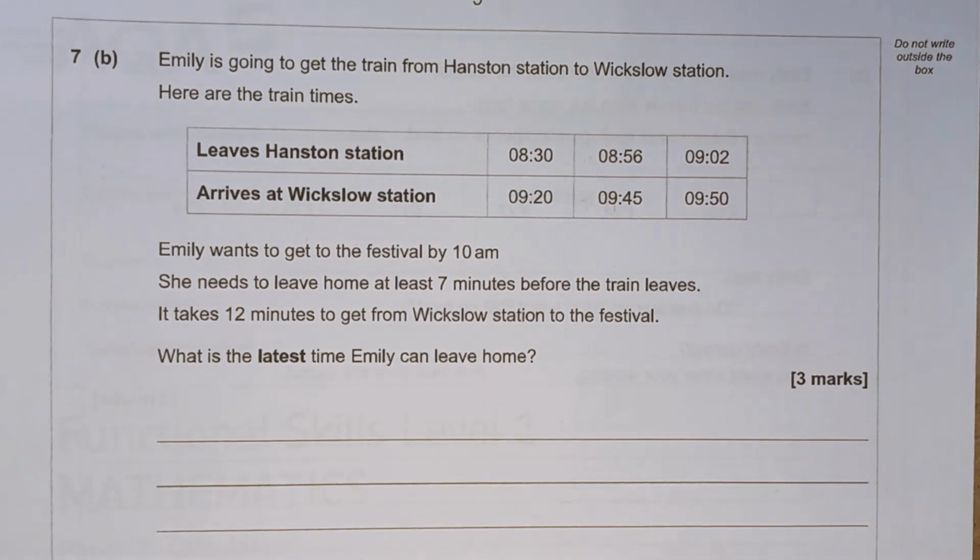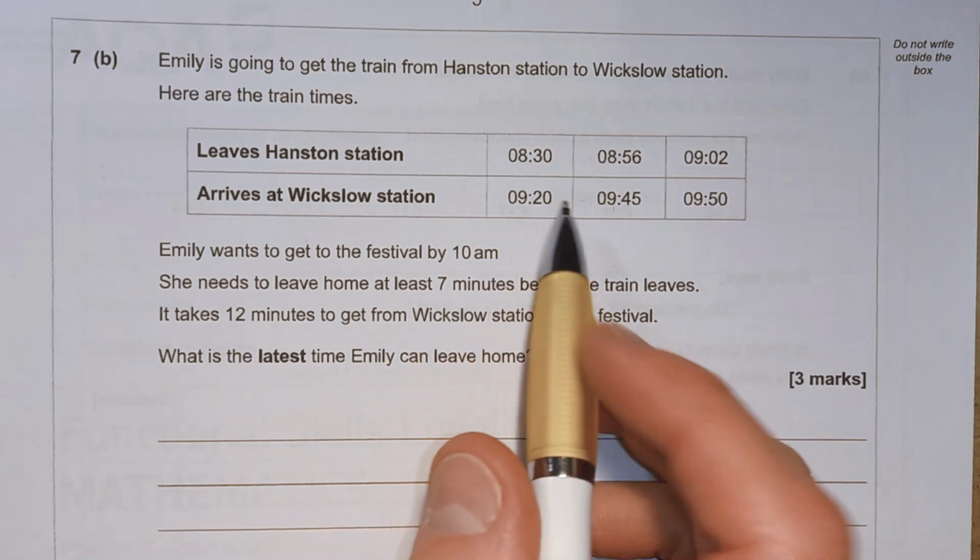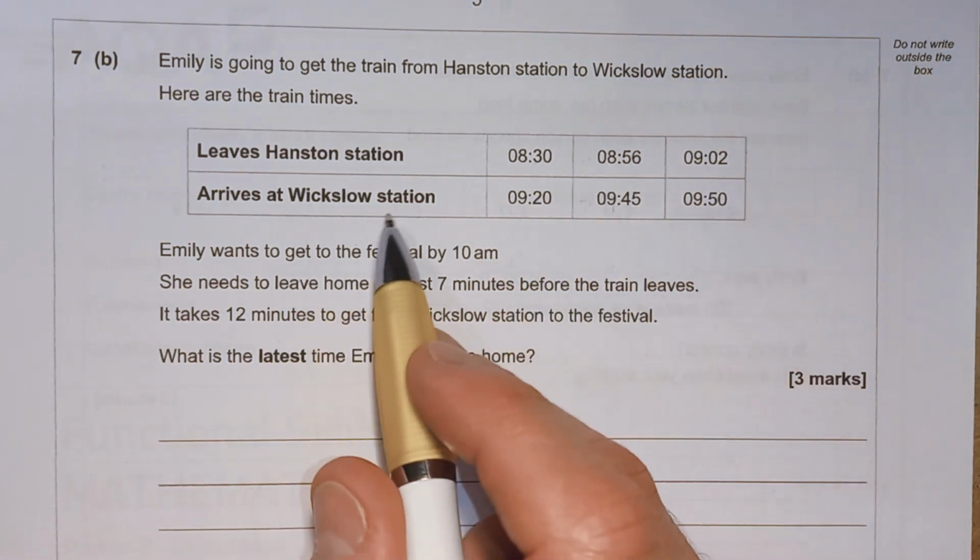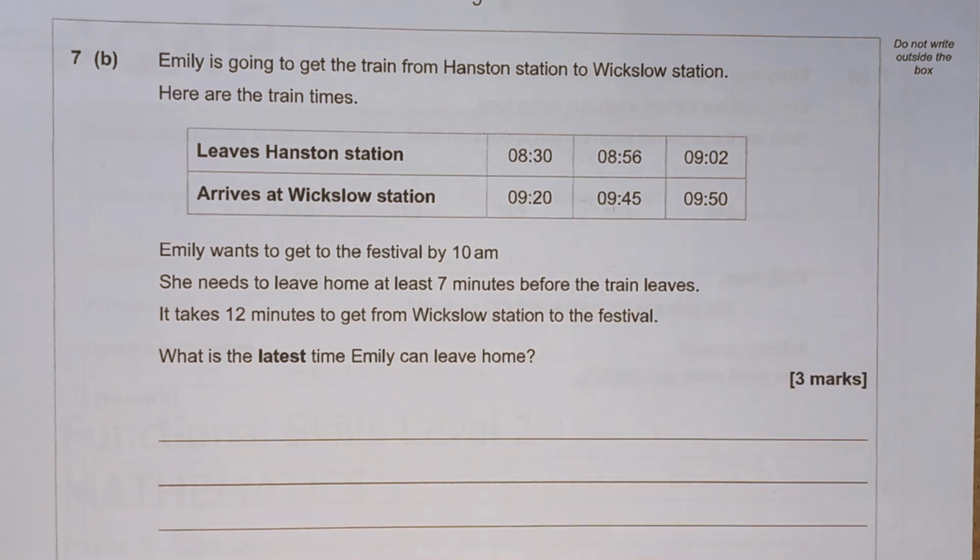7B. Emily is going to get the train from Hanston Station to Wickslow Station. Here are the train times. So we've got leaves Hanston Station at these times and arrives at Wickslow Station at these times. Emily wants to get to the festival by 10 a.m. She needs to leave home at least 7 minutes before the train leaves. It takes 12 minutes to get from Wickslow Station to the festival. What is the latest time Emily can leave home?